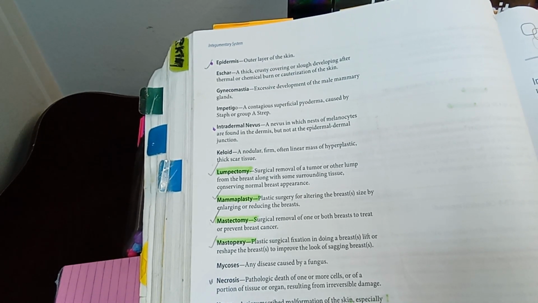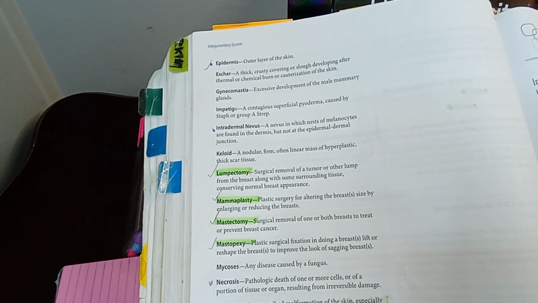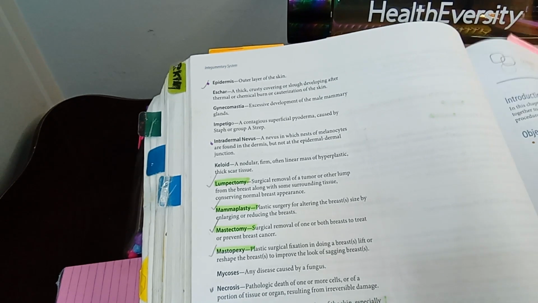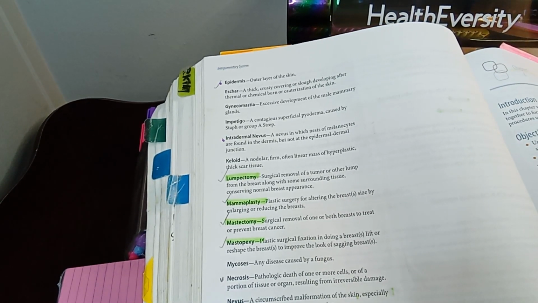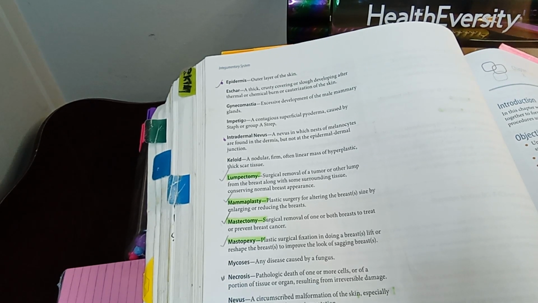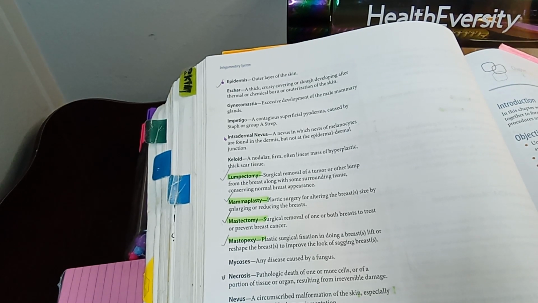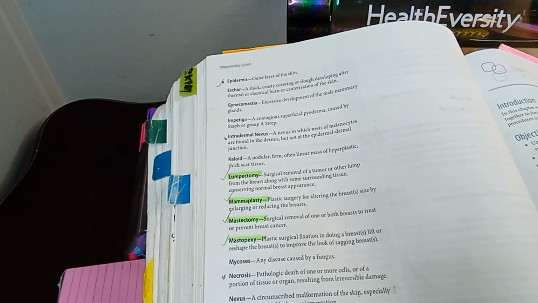Plasty, ectomy, pexy, you will see that those are procedures. The rest of them are diagnoses. So be very careful when you're trying to identify these things to code them, okay? These are some of the procedure and diagnostic keywords that you might find on your coding exam.